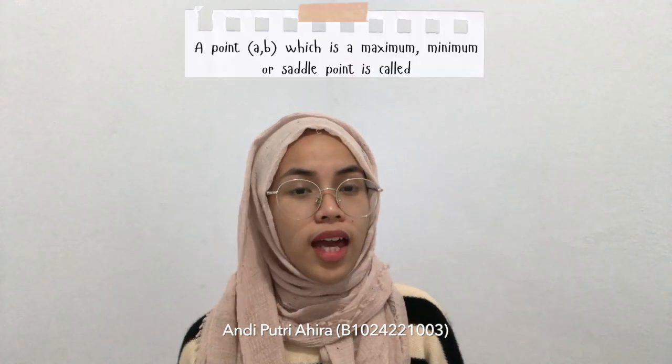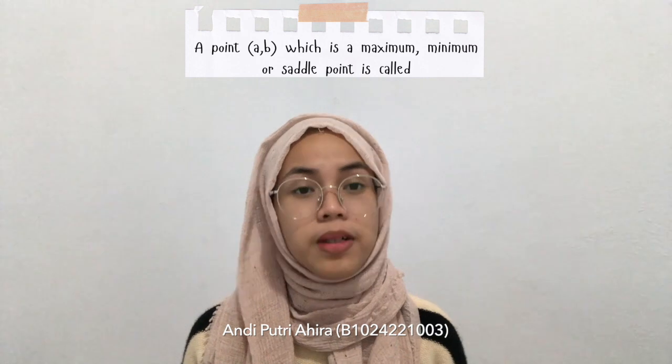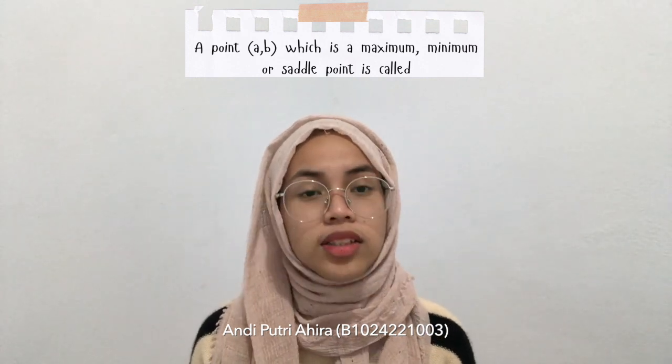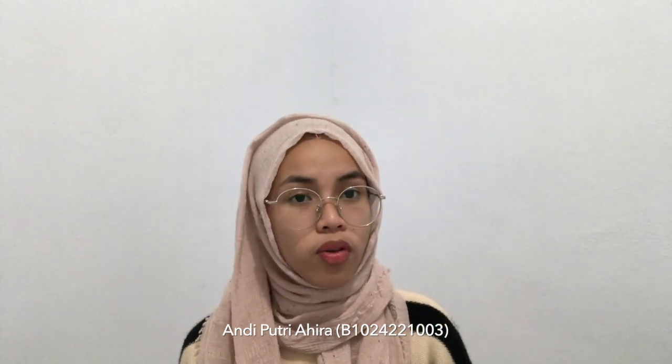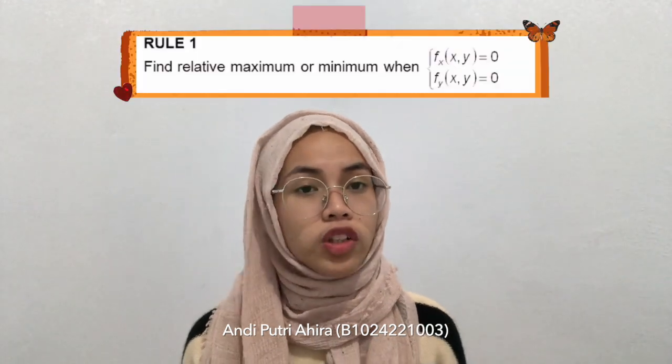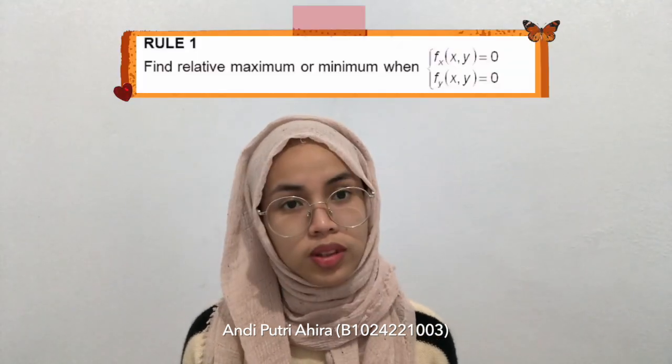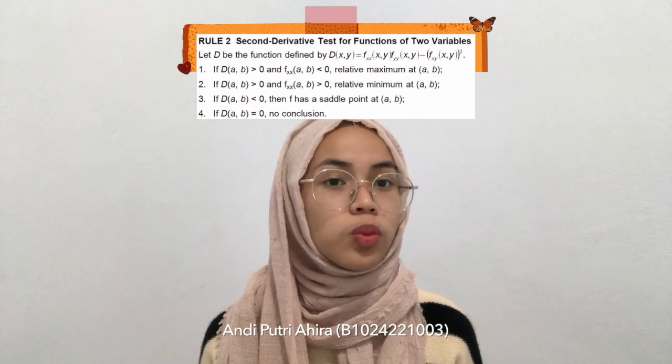A point (a, b), which is a maximum, minimum, or saddle point, is called a critical point or stationary point. To find a critical point of f of x, y, work out partial f with respect to x and partial f with respect to y and set both to 0, which applies to the first rule of functions with two variables. After that, we can classify the critical points of a function with two variables using the D-test, or the second derivative test, which applies to the second rule of functions with two variables.